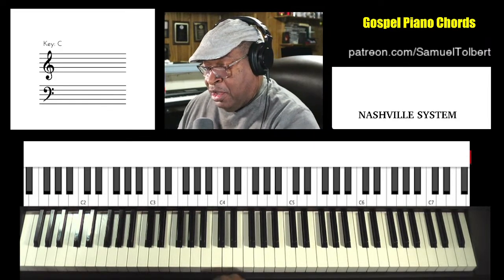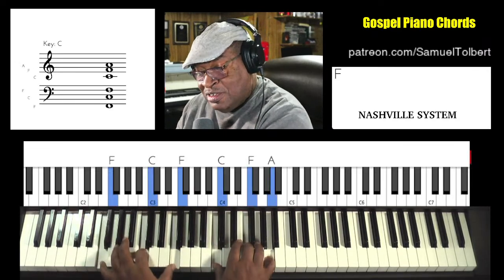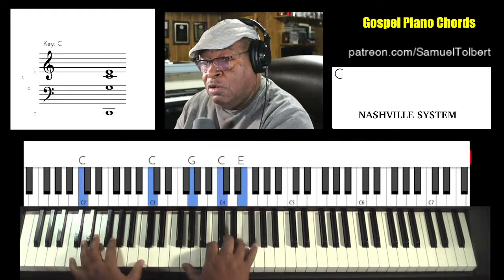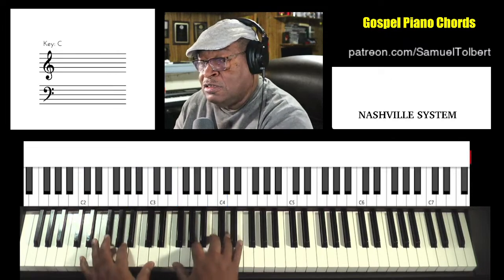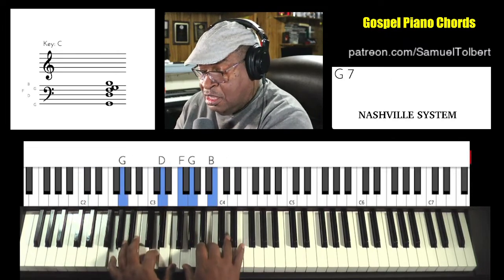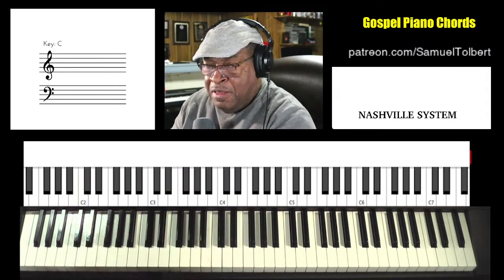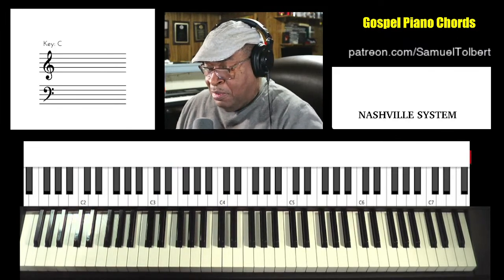This is what I mean by block chords. That's the approach I use if I'm not given the melody.